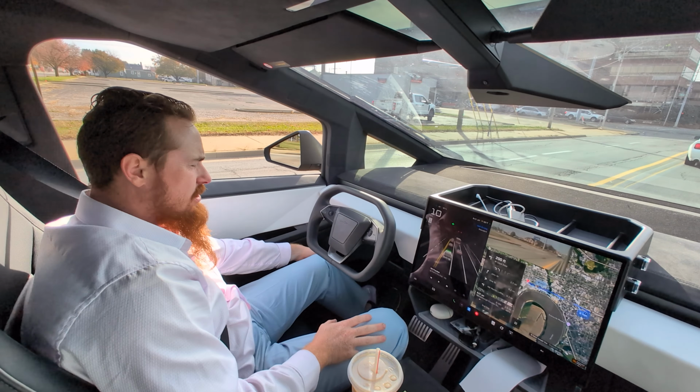Ooh, Mad Max is a little bit swervy right now. I feel it. It kind of went over there and then over here, which is kind of strange because there's not anybody on the left side.